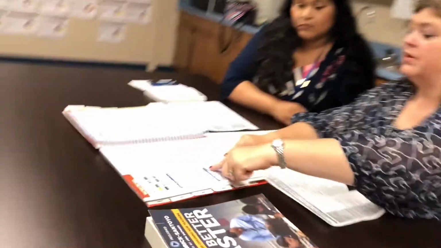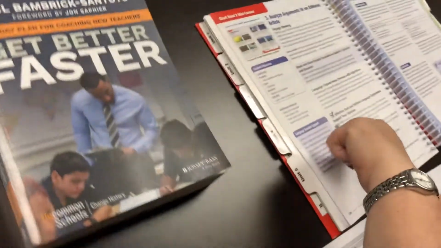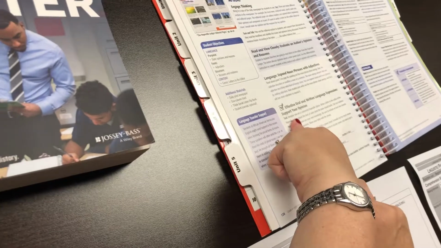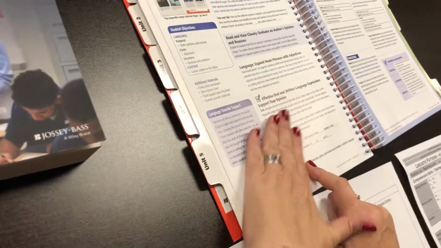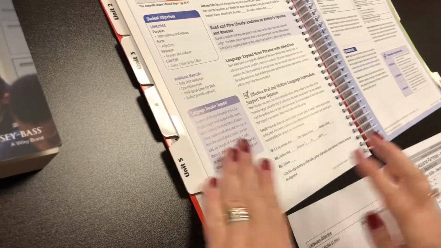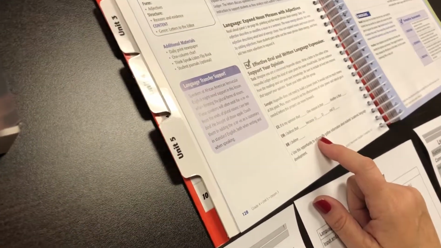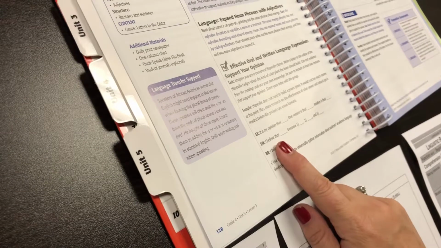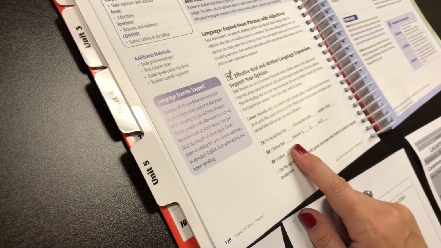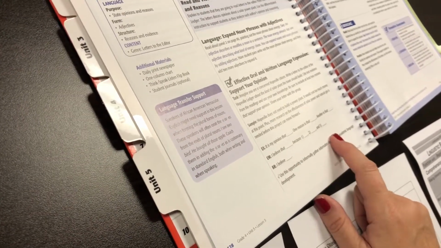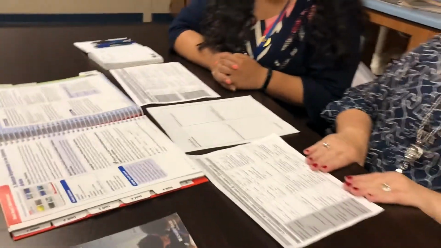So that's where I go from. And I usually use this bottom effective oral and written language, just like support your opinion. This is usually going to be our language objective. So it's usually right here in this particular format. So Krystal and I were chatting about, okay, what are they really asking them to do? So it's asking them to support their opinion and talk about what they believe. So we went back to our linguistic patterns, and I immediately said cause and effect, didn't I? I'm like, oh, it's cause and effect.